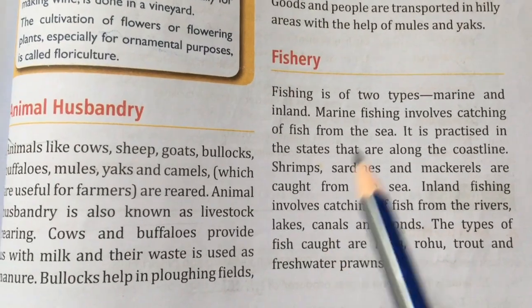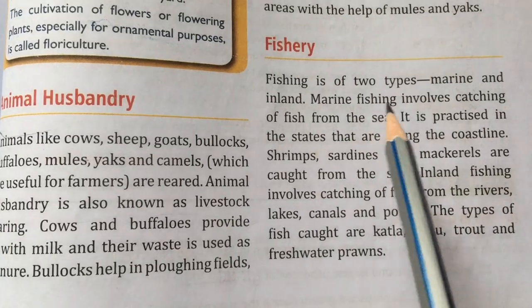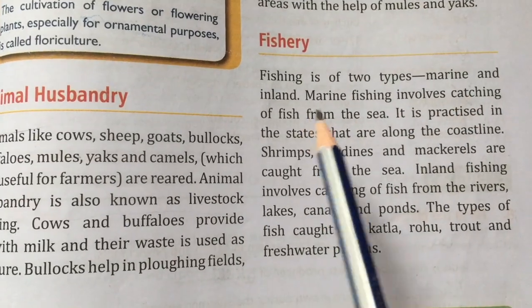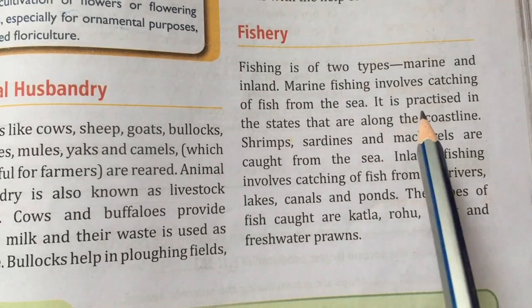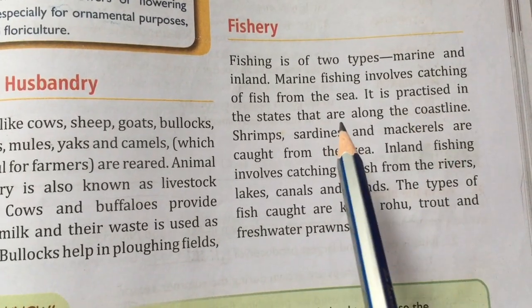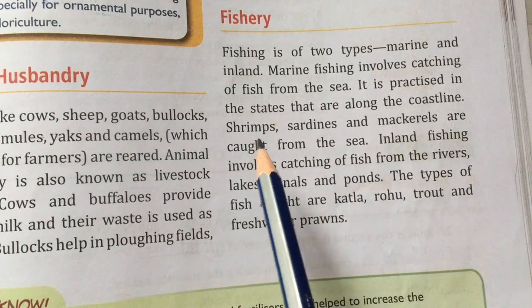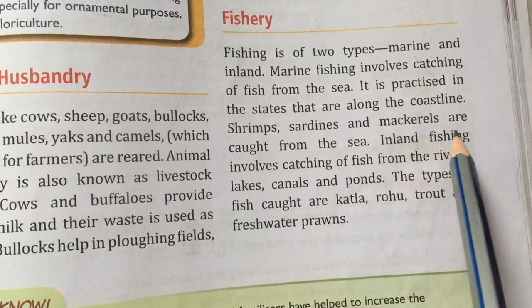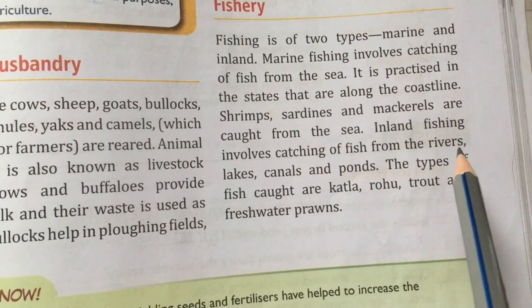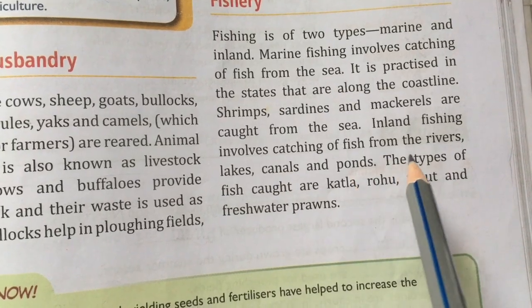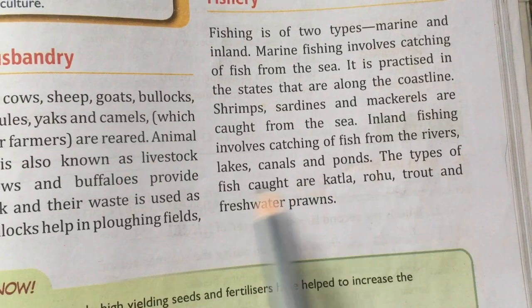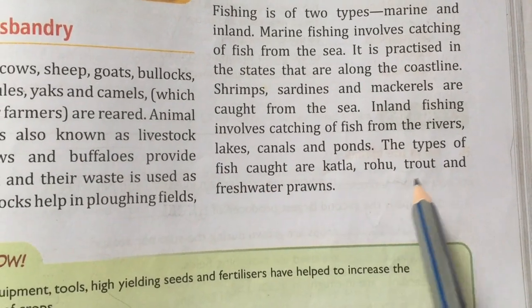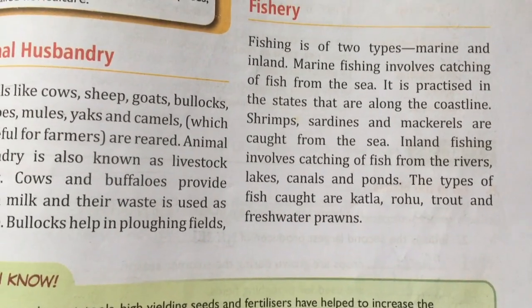And the other type of agriculture is fishery, which is of two types, marine and inland. Marine fishing involves catching of fish from the sea. It is practiced in the states that are along the coastline. Shrimp, sardines and mackerels are caught from the sea. Inland fishing involves catching of fish from the rivers, lakes, canals and ponds. The types of fish caught are katla, rohu, trout and freshwater prawns.